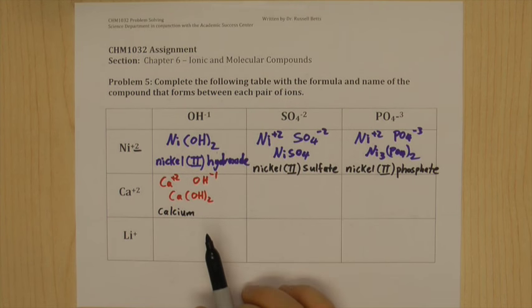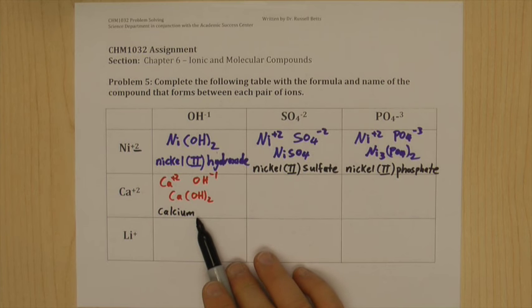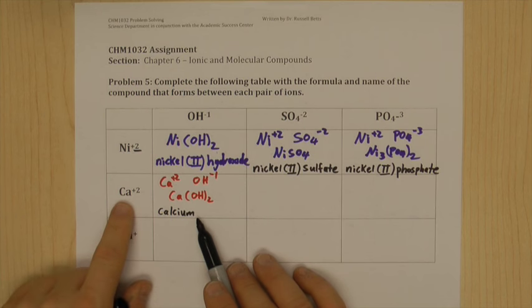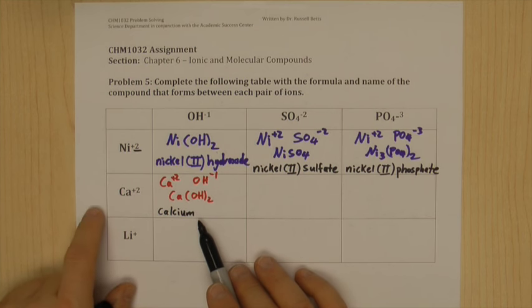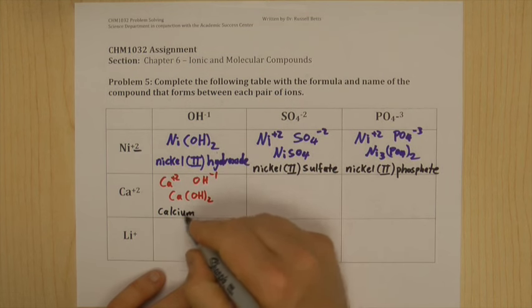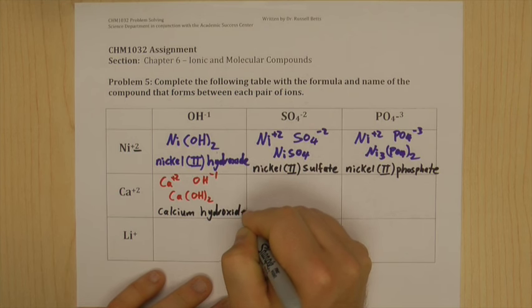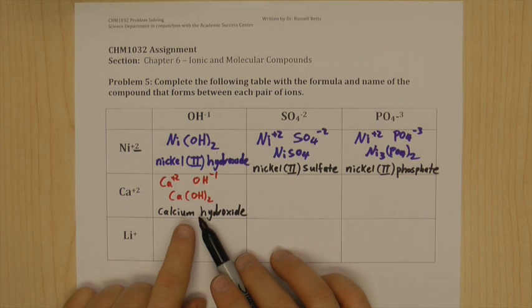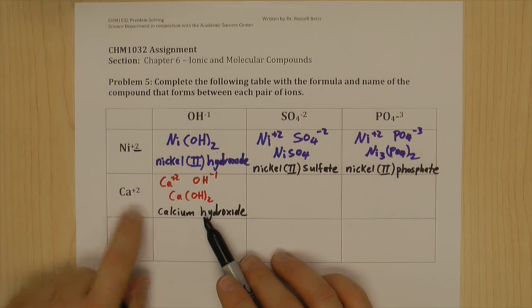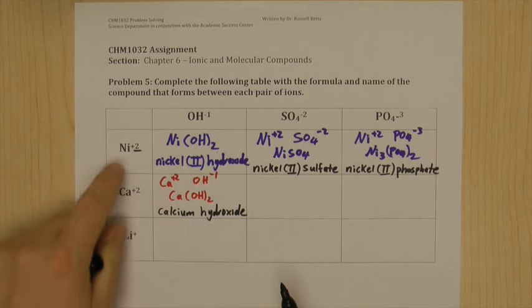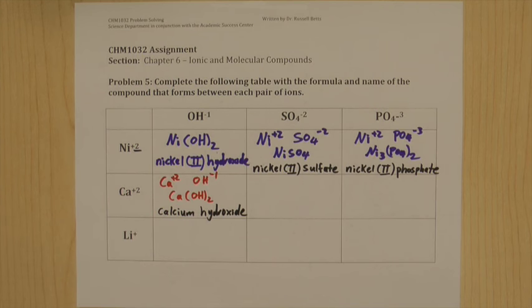I know, because we've been doing transition metal naming, that a lot of you want to say calcium 2. That would be incorrect. Calcium is a group 2 metal. You do not use Roman numerals for group 2 metals because they can only ever be plus 2 if they're a cation. So it'll be calcium hydroxide. Calcium hydroxide. No Roman numeral. Group 2 metal. No Roman numeral. Roman numerals are only for transition metals, and in this class you use them also for tin and for lead.